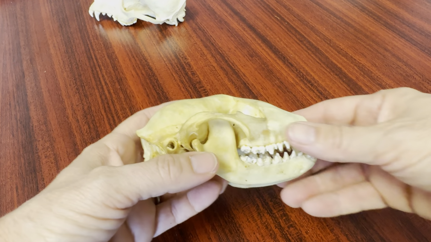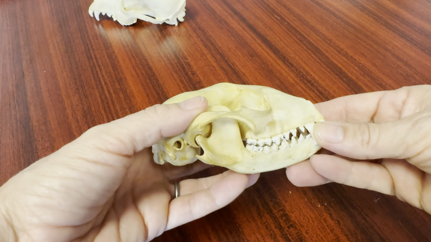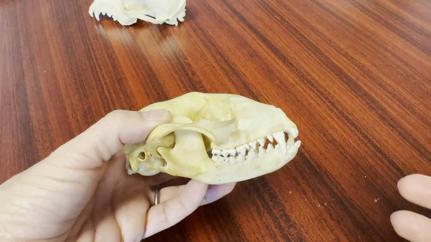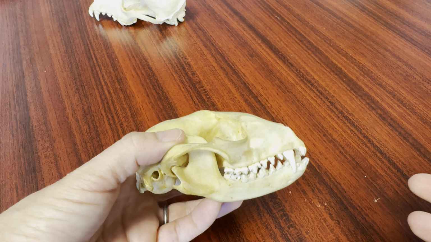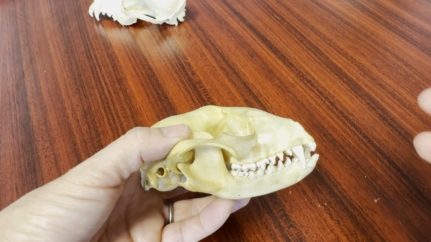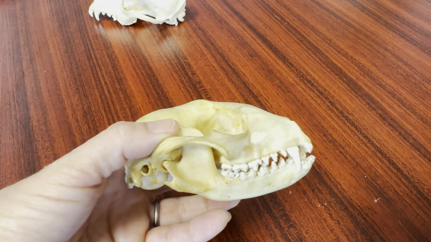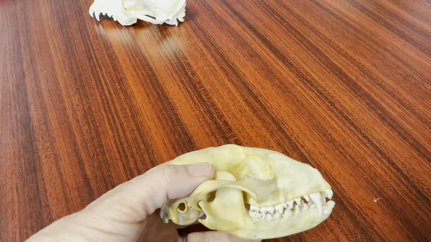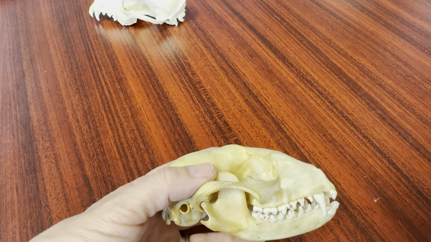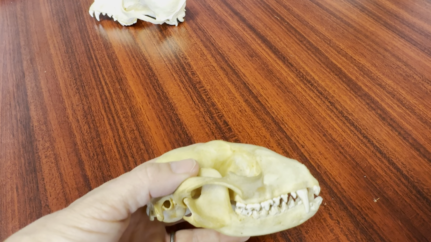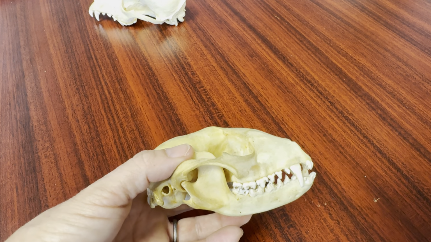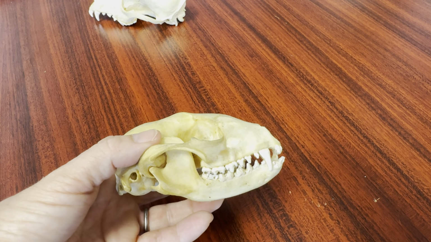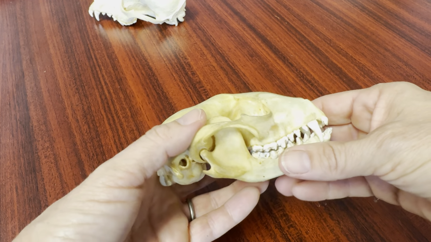But the real giveaway is the teeth. Of course, a raccoon is an omnivore. A felid is a strict carnivore. A dog is certainly omnivorous as well. However, their teeth look more like a carnivore, whereas a raccoon really clearly looks like an omnivore. Now let me show you how.